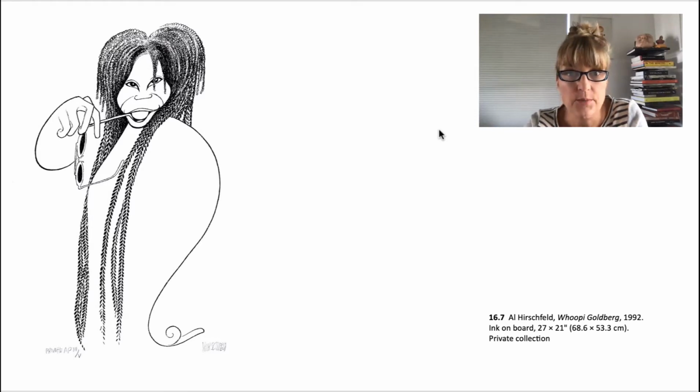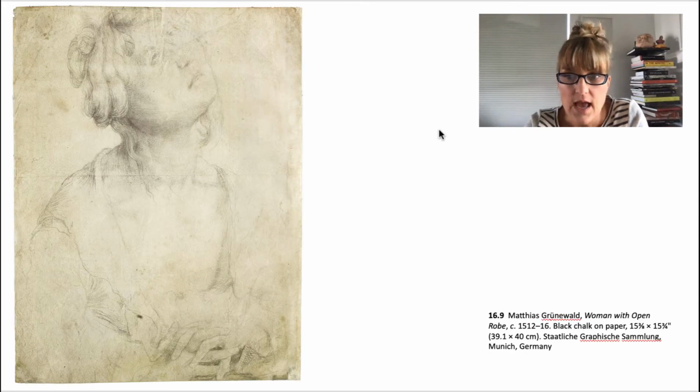So this is another pen and ink, which is popular with illustrators and cartoonists. And then Matthias Grunewald, woman with an open robe. So Renaissance back again. Just really delicate line work, not a high level of contrast.